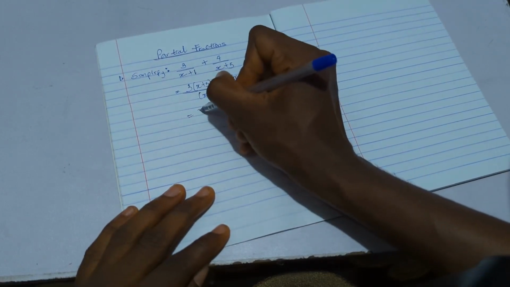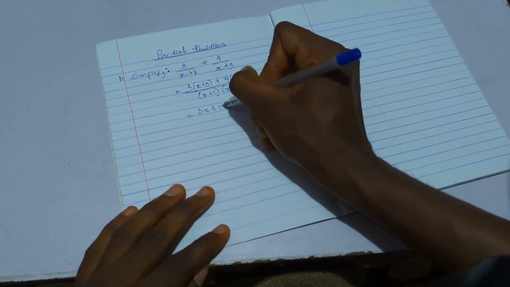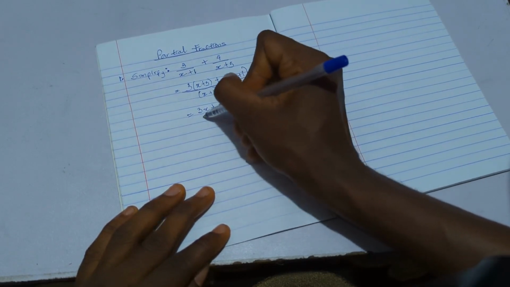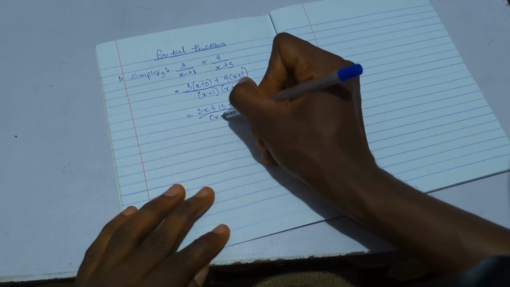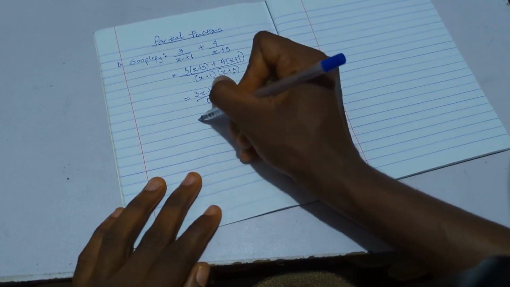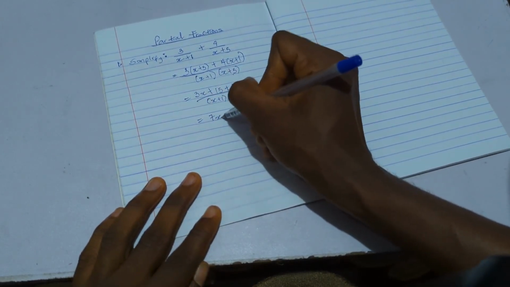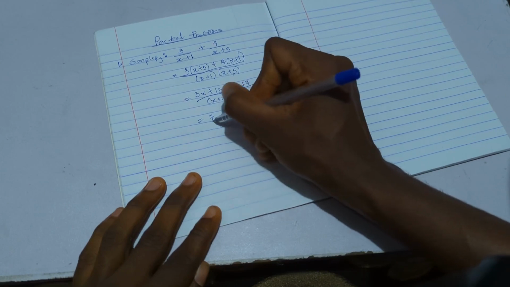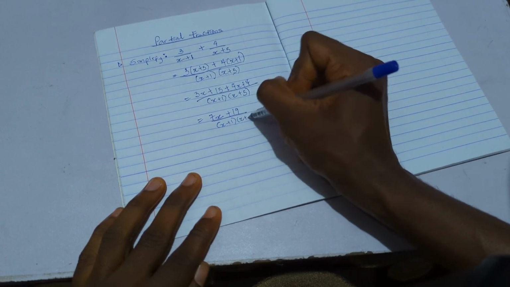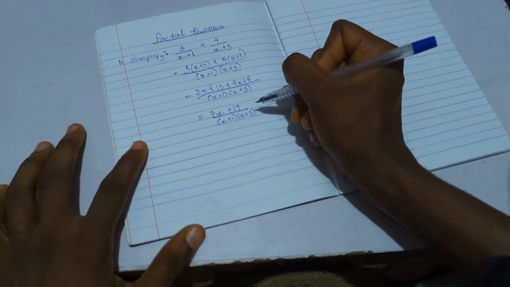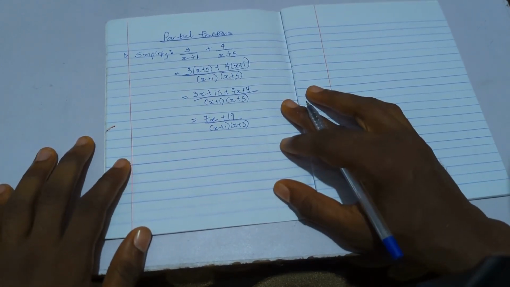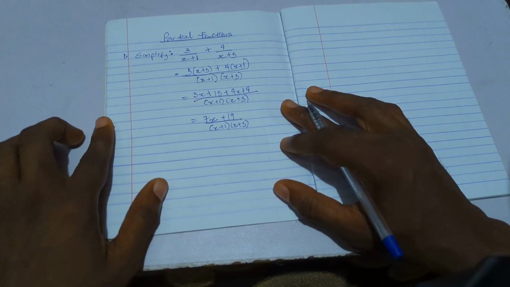Then we have 3x plus 15 plus 4x plus 4 over x plus 1, x plus 5. So that gives us 7x plus 19 over x plus 1, x plus 5. And that becomes the answer to the problem. So this is the solution of our work.